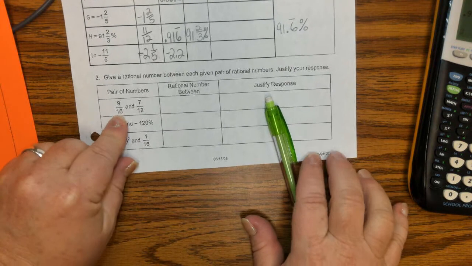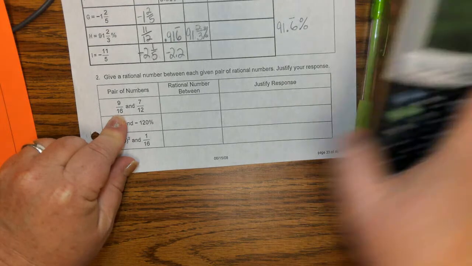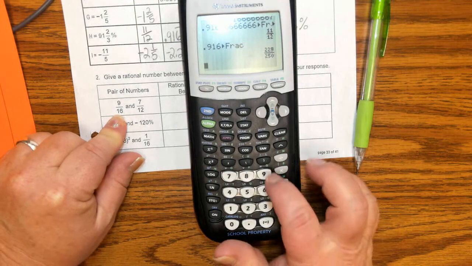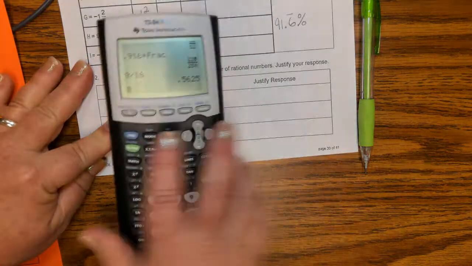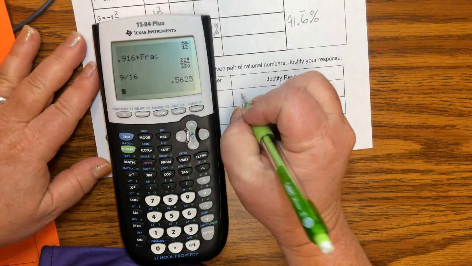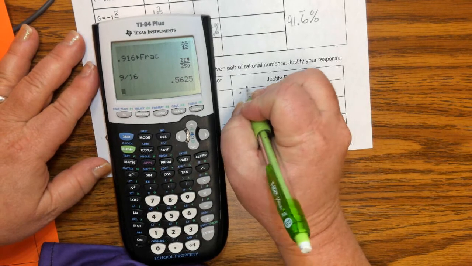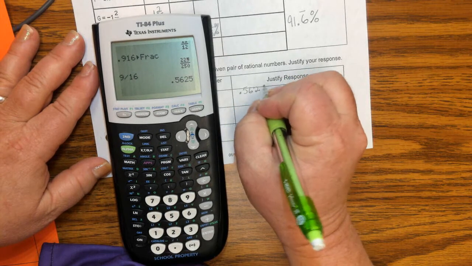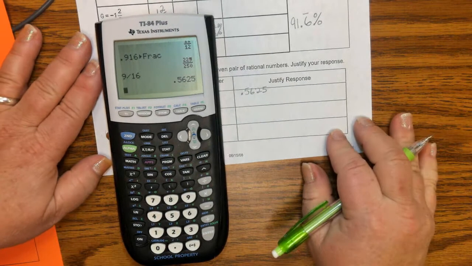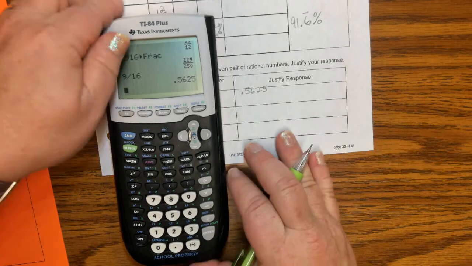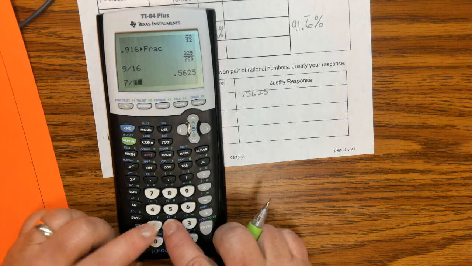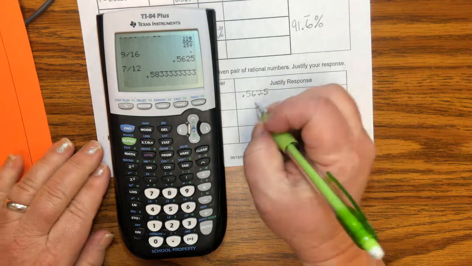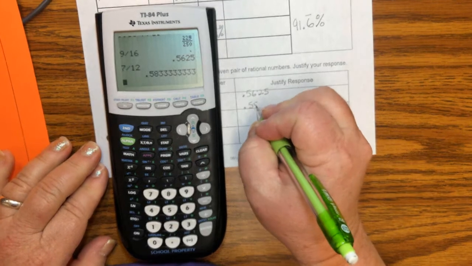So, I have 9/16. So what I'm going to do is convert that to a decimal. 9 divided by 16, and I get, so right here on the top of the box, I'm going to write 0.5625. Okay? Then the other fraction is 7/12. So 7 divided by 12, enter, gives me 0.583.